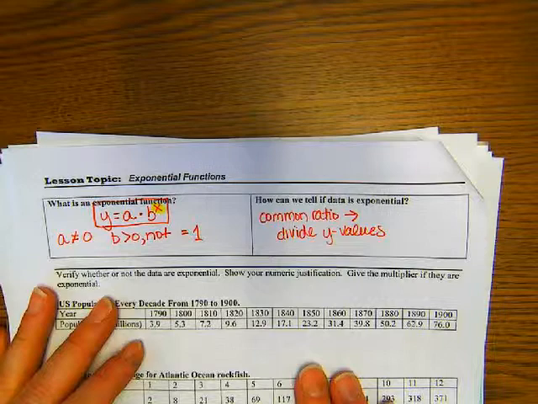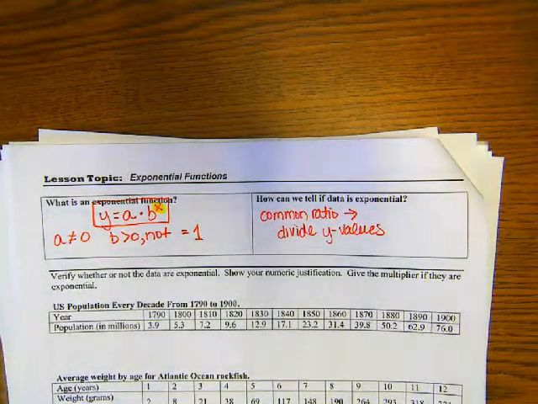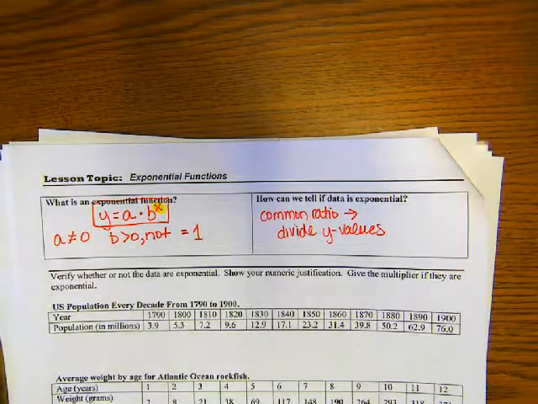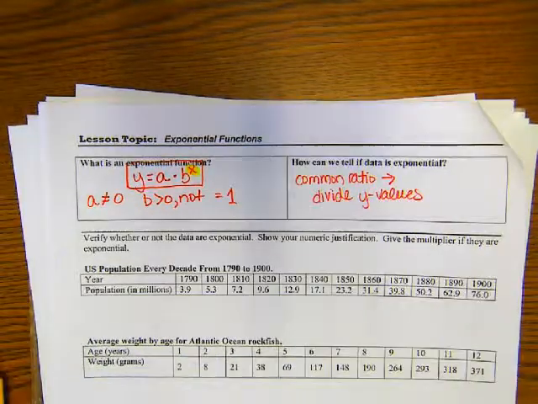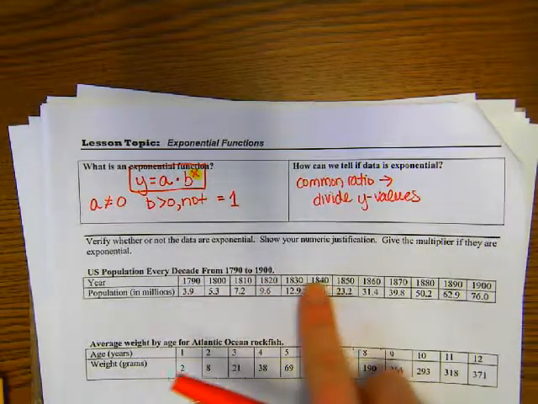So let's take a look at the U.S. population problem. First I'm just going to verify that the x interval is the same and it's going up by 10, so that's good.